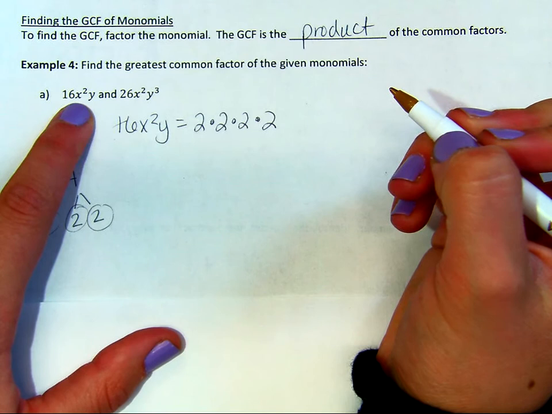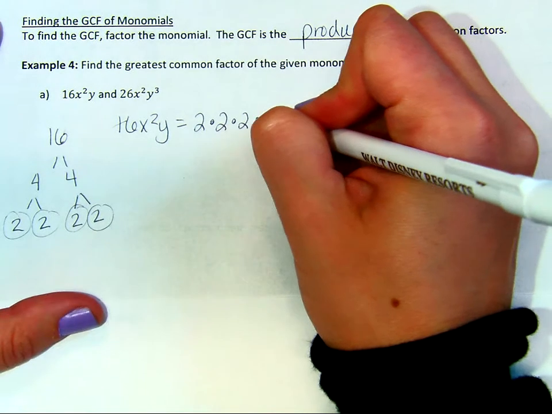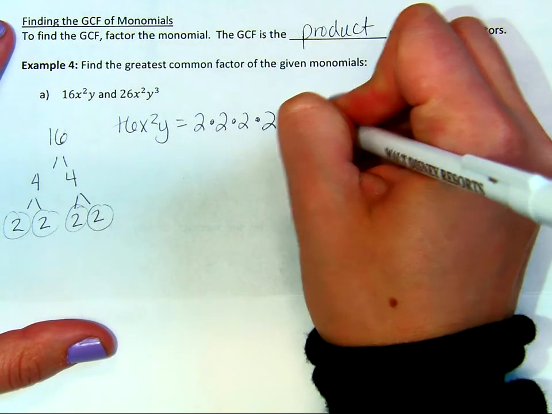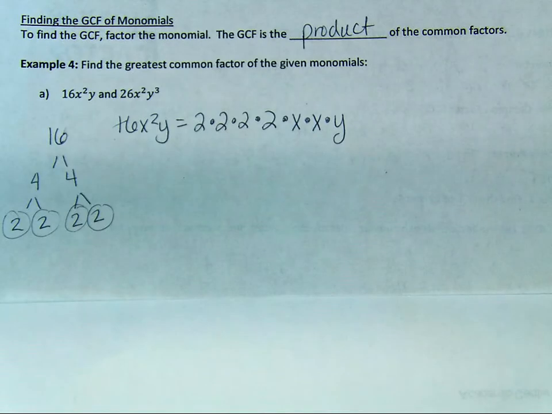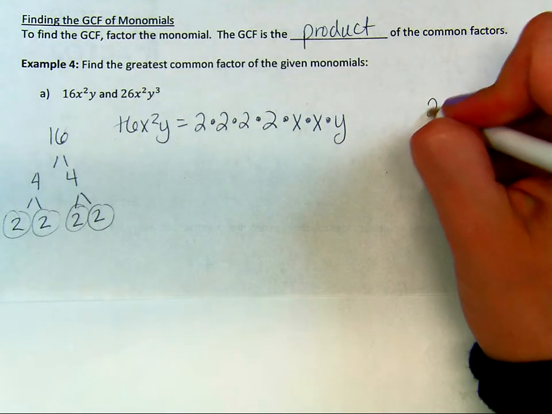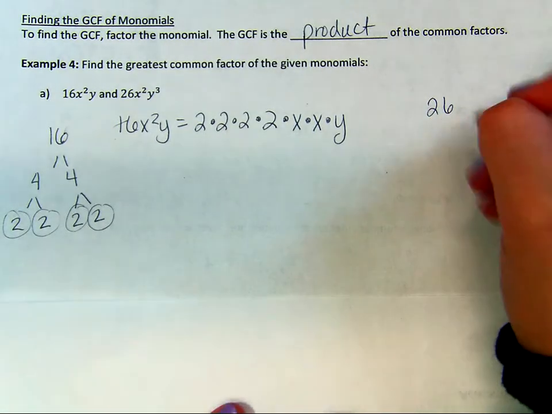And then I want to expand my variables as well. So x squared I'm going to write as x times x, and then I also have a y. Okay, so I factored the first one. Now let's do the second one, 26x squared times y cubed.